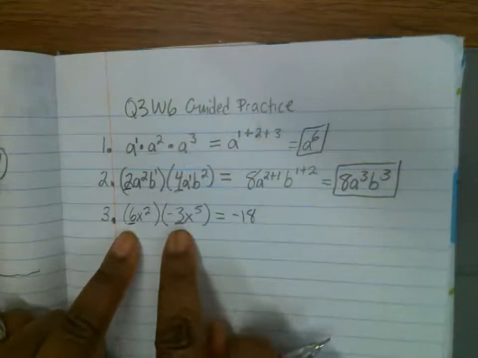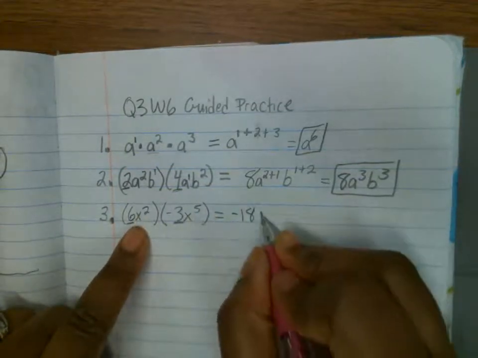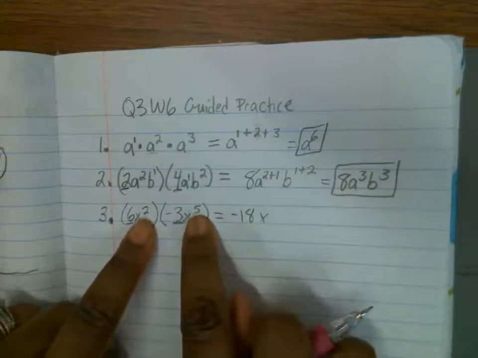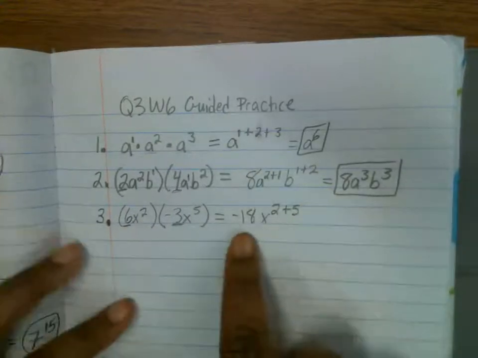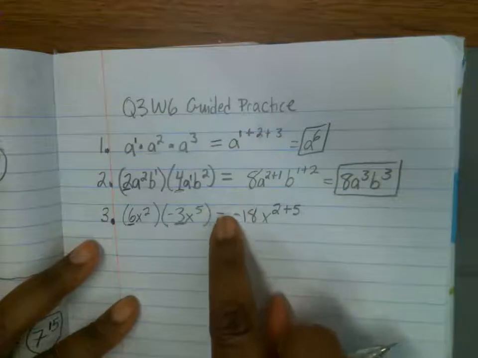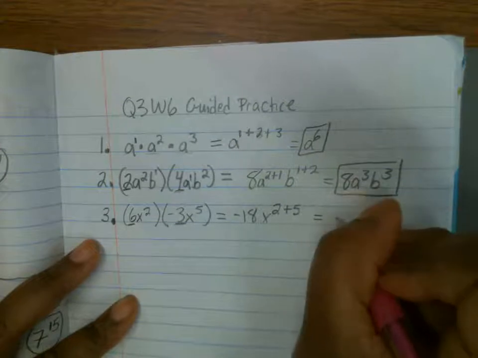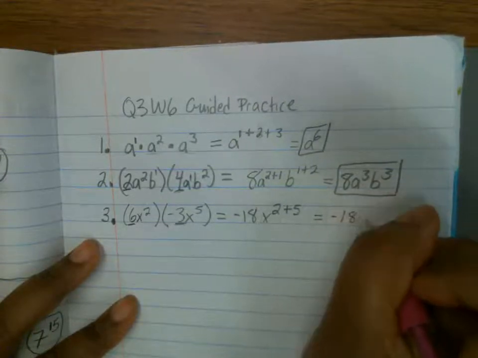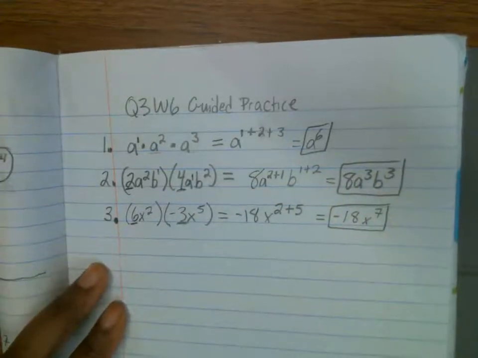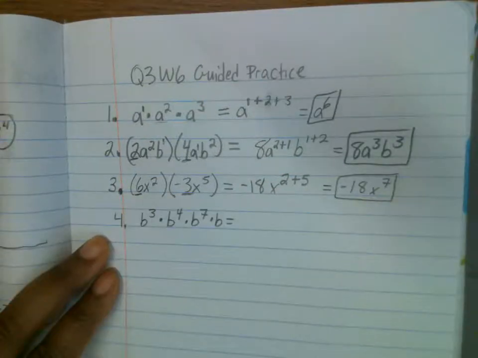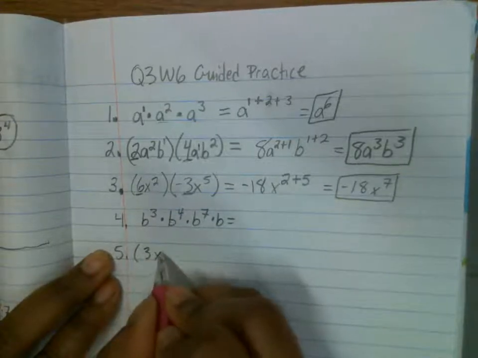Okay, so we did our numbers first. Now let's look at our x's. Our base is x. We're multiplying, so we add the exponents. So this is going to be 2 plus 5. Any questions about how I got this so far? So then our final answer is going to be negative 18 x to the 7th power. See if you can do 4 and 5 on your own, okay?